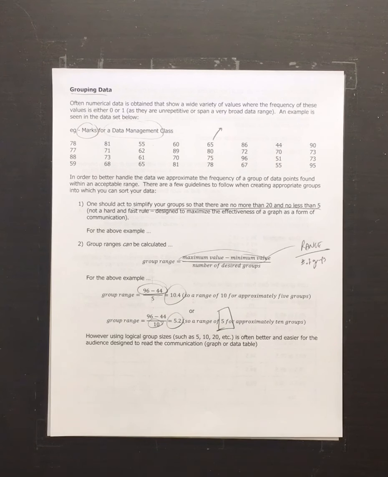Okay? But this is just a gauge for you to look. There's no hard and fast way to do it. In Microsoft Excel, it does do it this way, when it creates its own distribution for you. And you can get it to create a distribution for you if you want to.